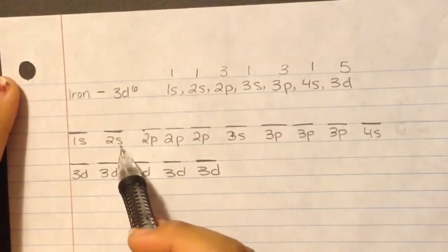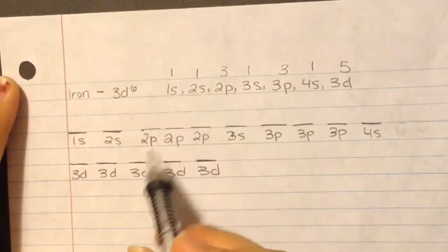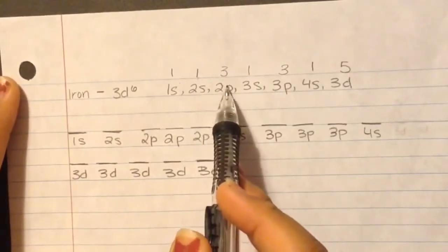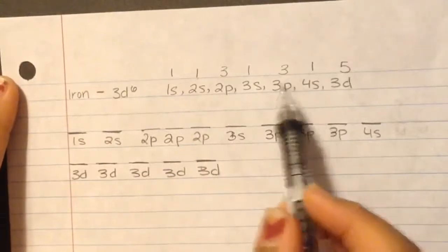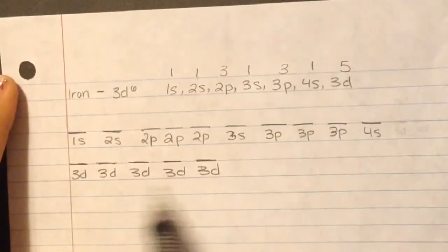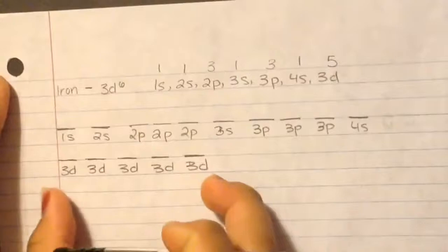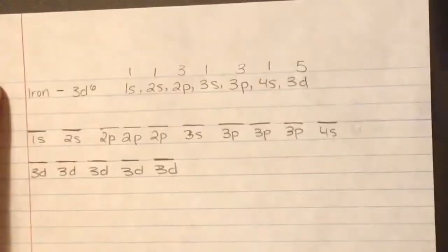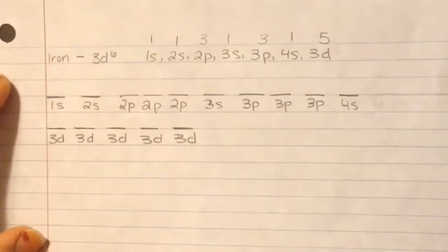There's 1 blank for 2s because there's 1 orbital. There's 3 blanks for 2p because there's 3 orbitals. And you just keep going like that. And yeah, this is supposed to go here. I don't have any room.